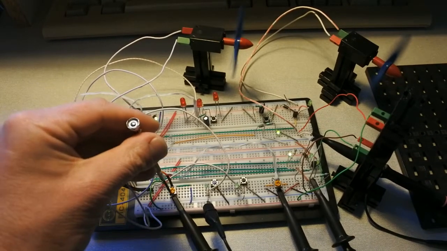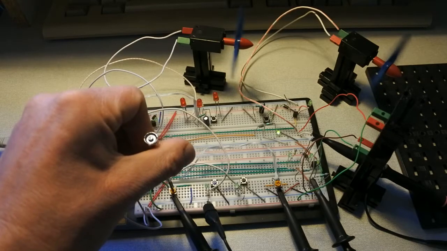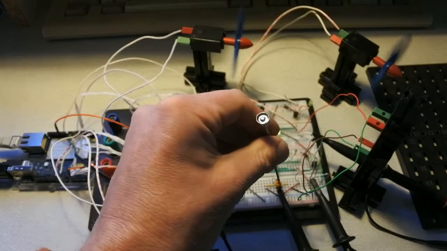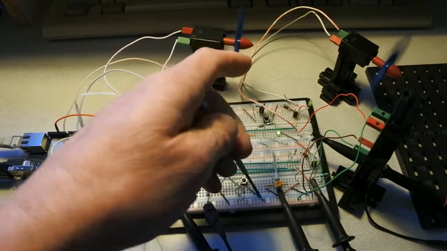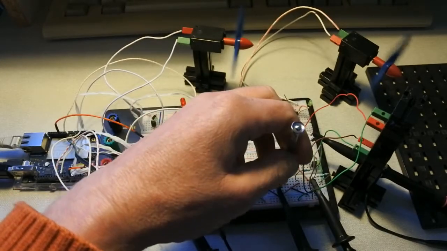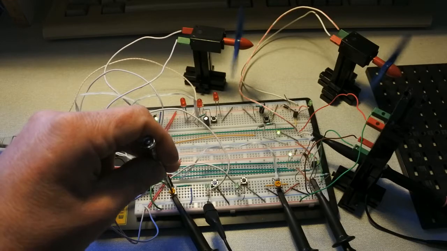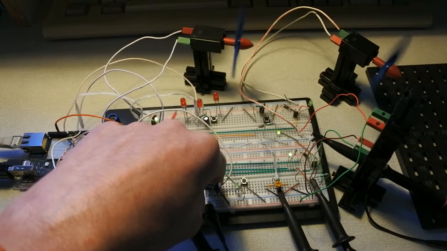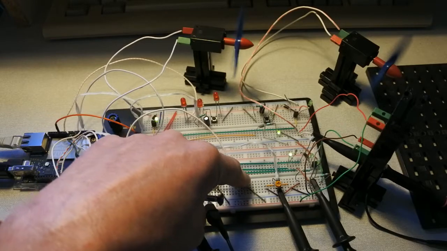Okay, this speeds up this motor, then this speeds up that motor, although it is not really visible. This one is. And then this should make the motor stop eventually, as well as this one.